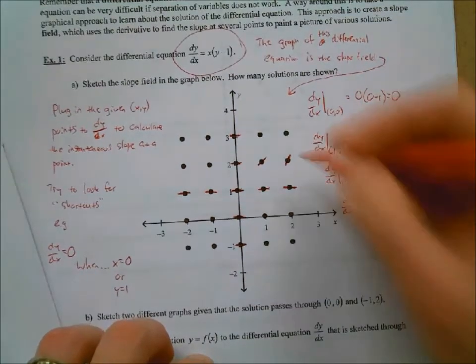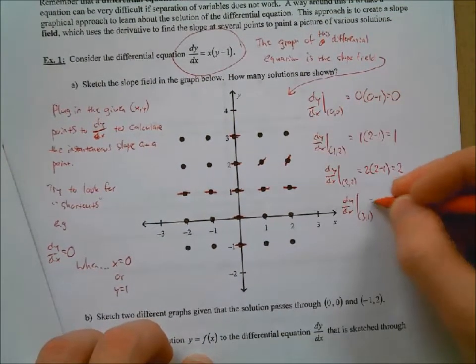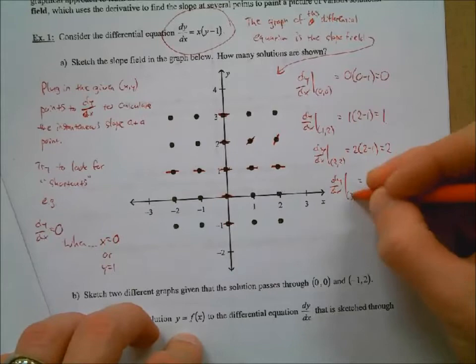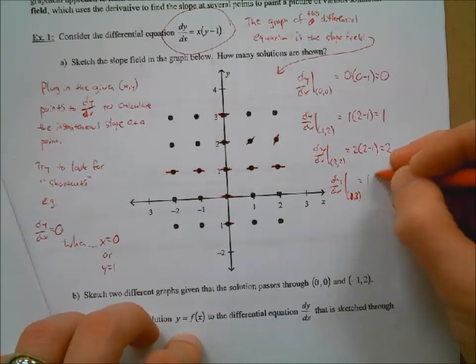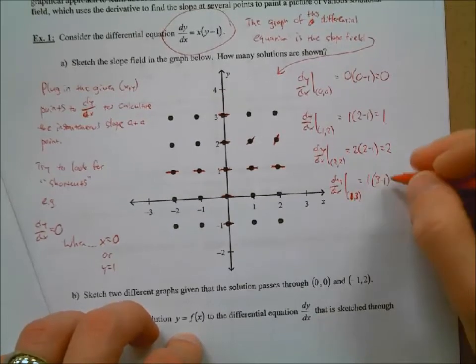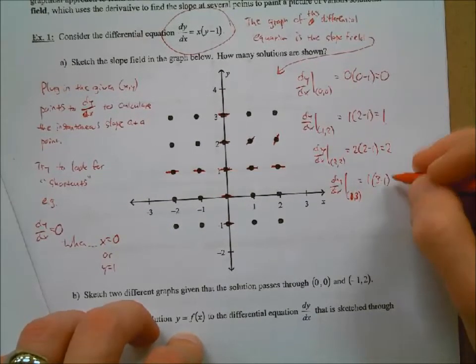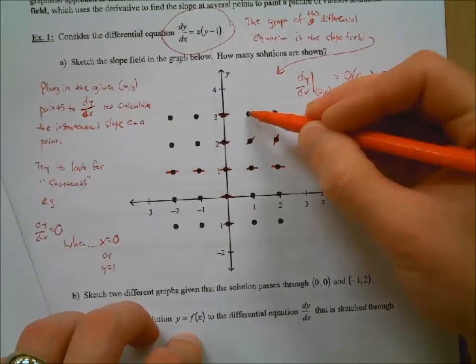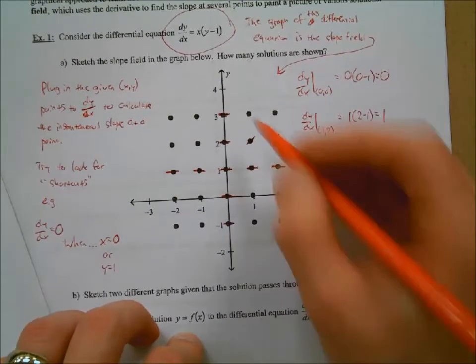I'll do the first quadrant. Next is 1, 3: 1 times 3 minus 1, which is going to be 2 as well. So the slope here at 1, 3 is a slope of 2.